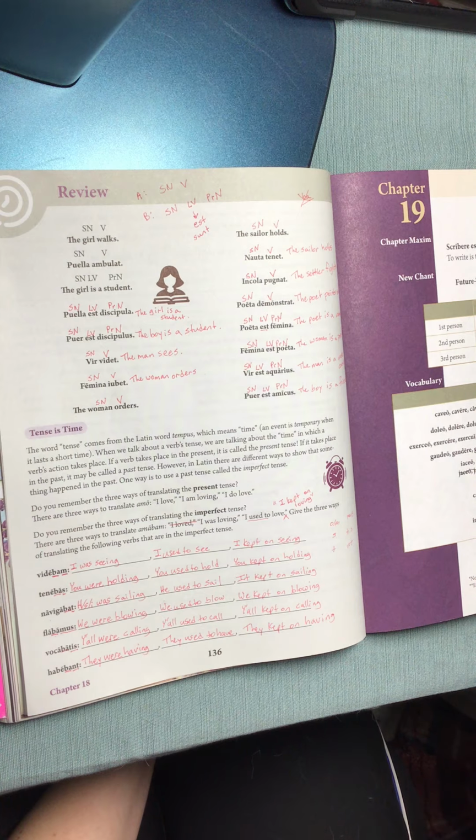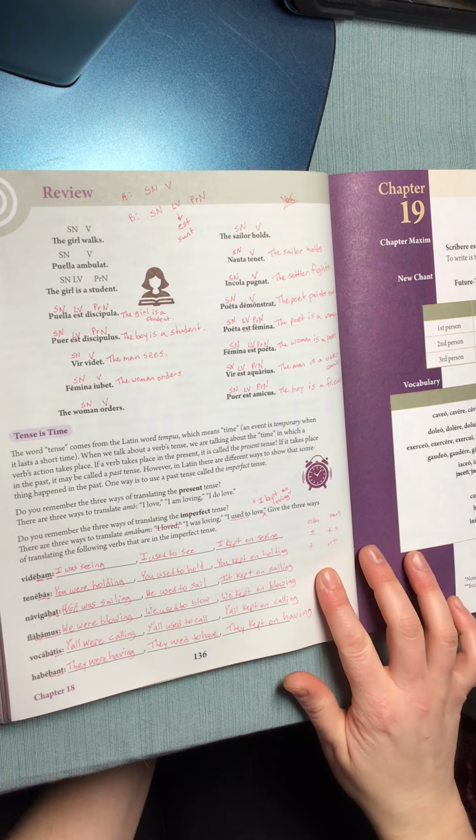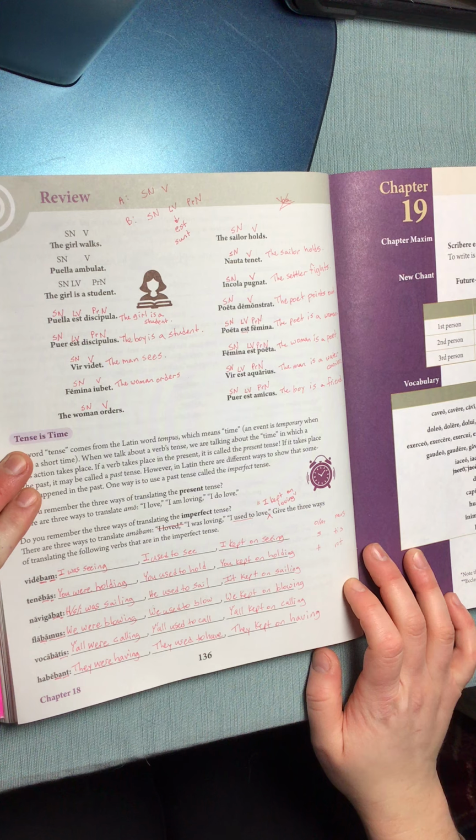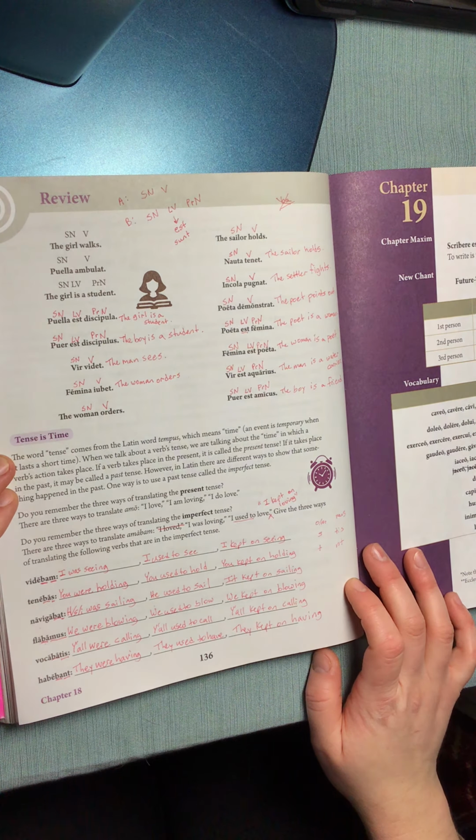And that is page 136. Make sure to double check your work. I'll leave this up here for just a second so you can pause the video and make any corrections you need to. And I will see you in class.